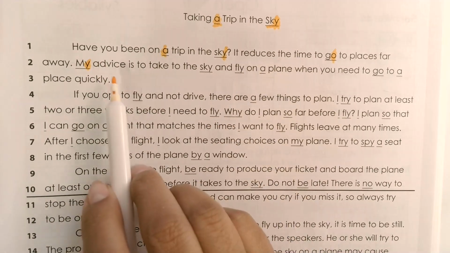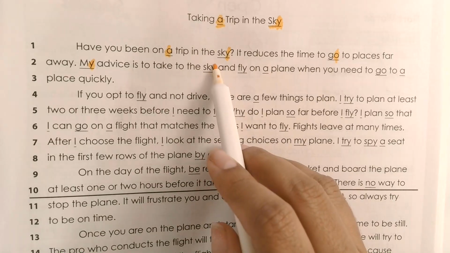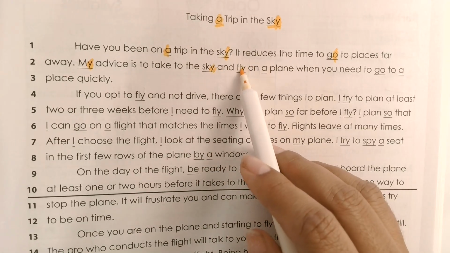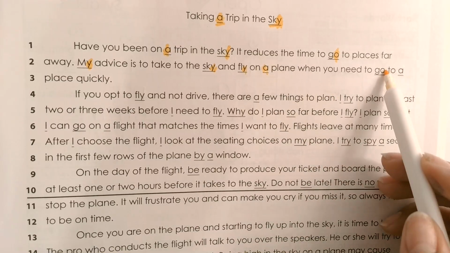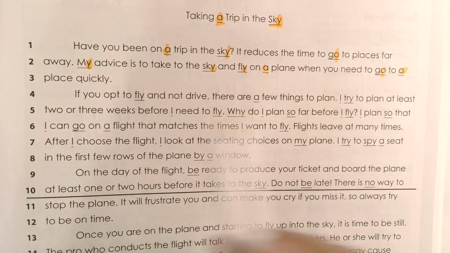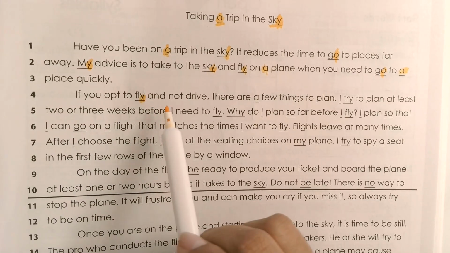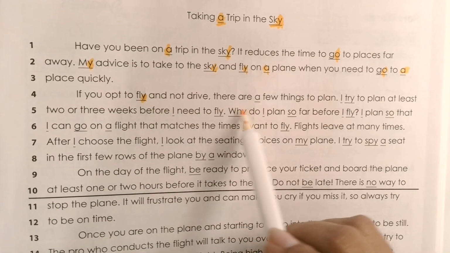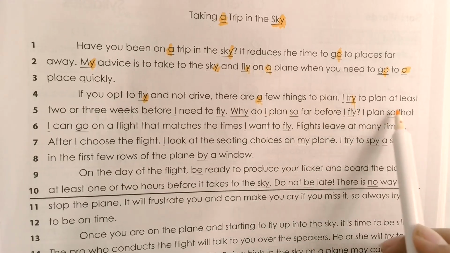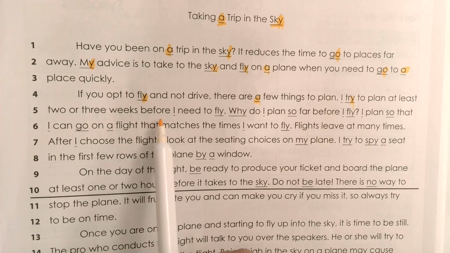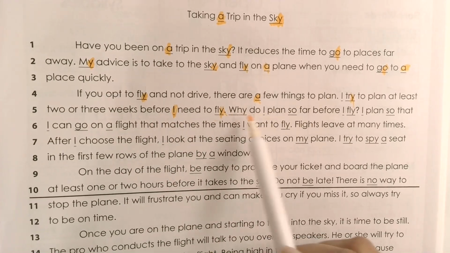My advice is to take to the sky and fly on a plane when you need to go to a place quickly. If you opt to fly and not drive, there are a few things to plan. I try to plan at least 2 or 3 weeks before I need to fly.